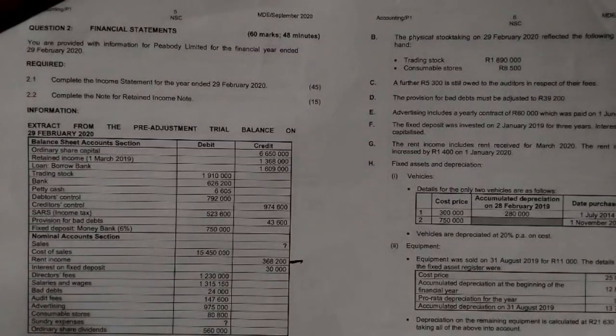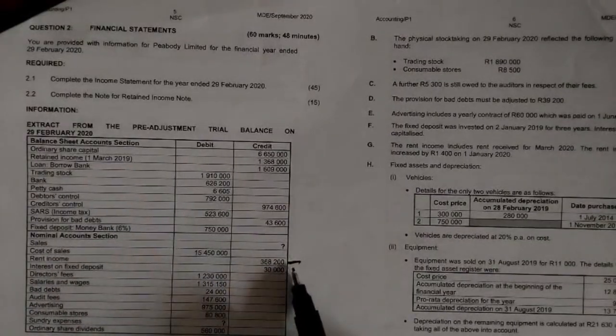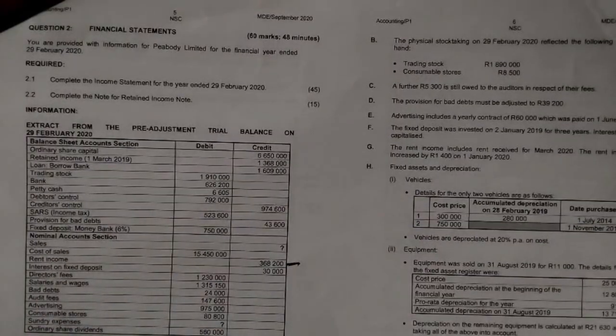Good day. So in this video, I'm going to deal with the rent adjustment, and I'm going to use the Mpumalanga province prelim exam for 2020, right? So there's a rent income of 368,200, which is on the trial balance, and this is the pre-adjustment trial balance for the period ending 28 Feb 2020.